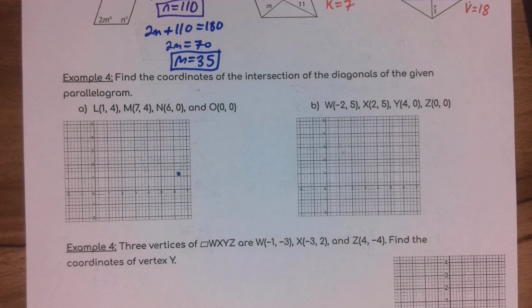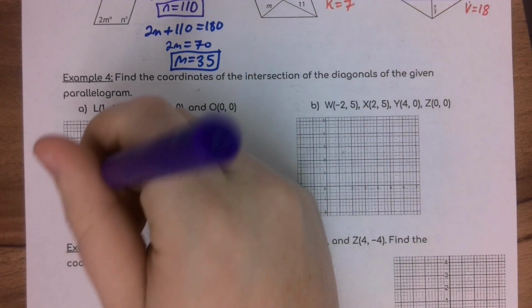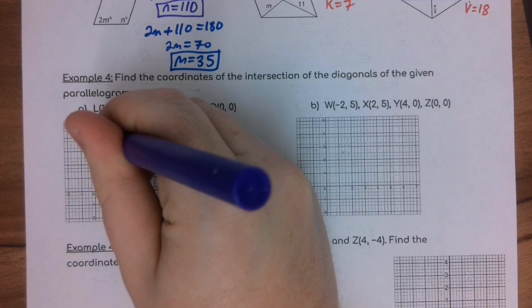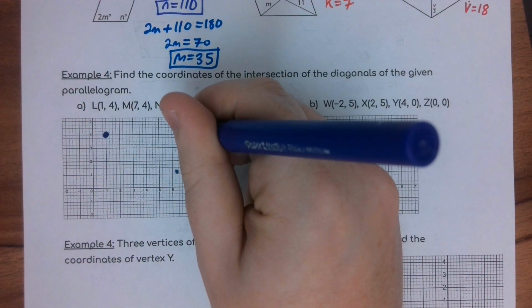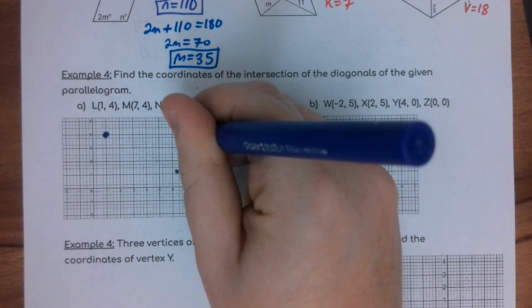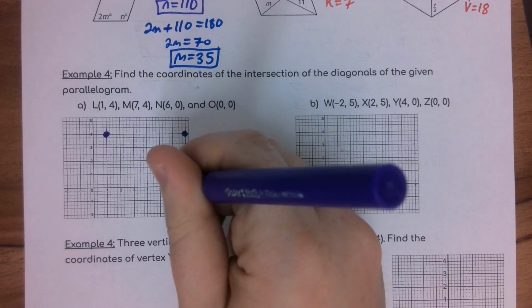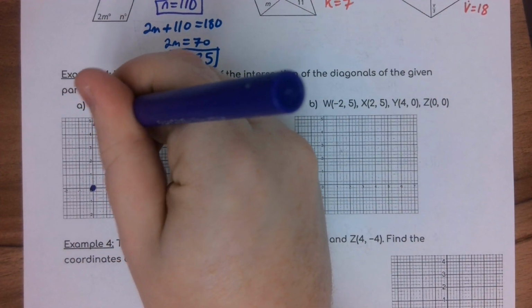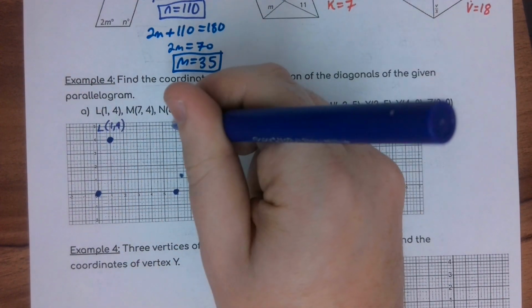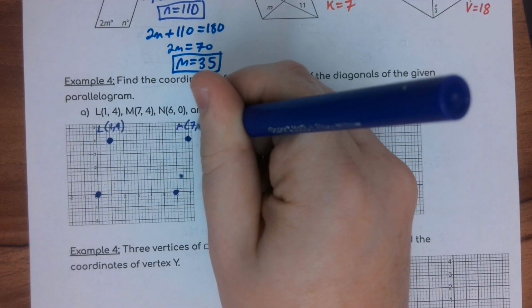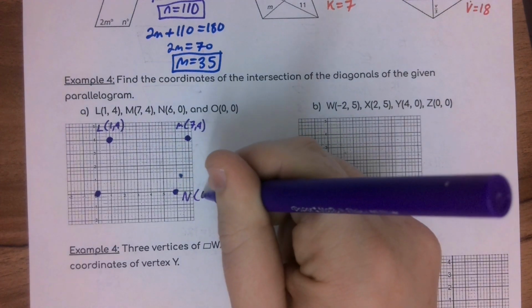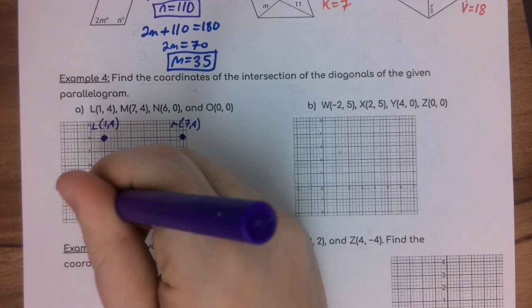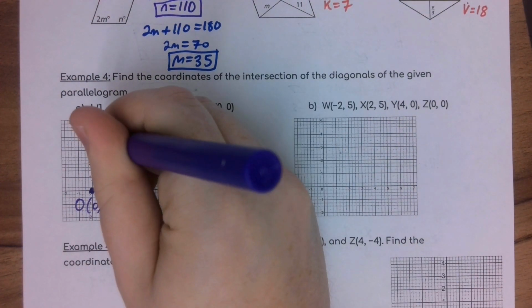Let's start by graphing part A. So we've got L at 1, 4, M at 7, 4, N at 6, 0, O at 0, 0. We've got our parallelogram. Perfect.